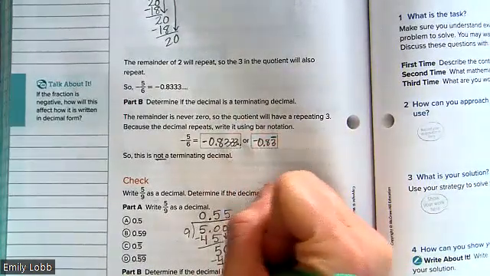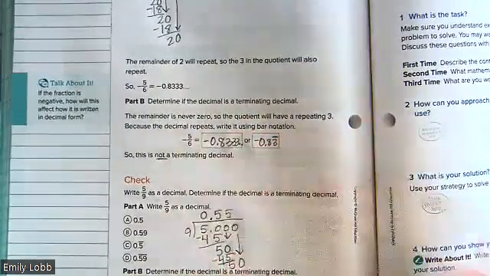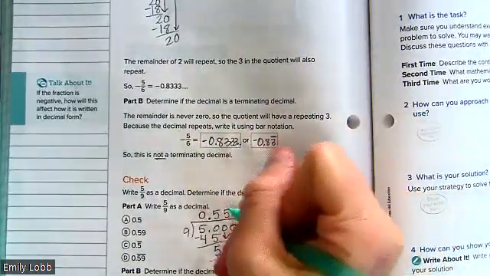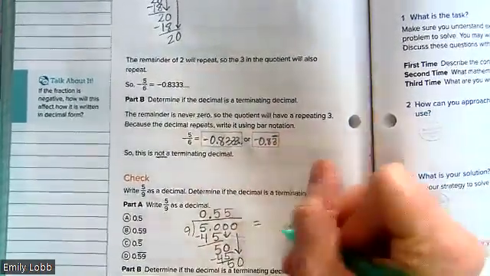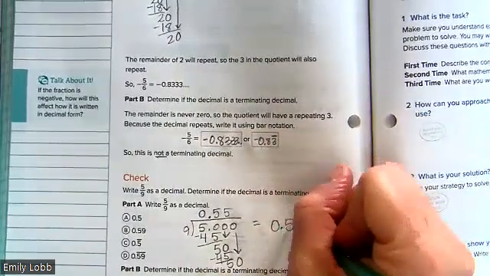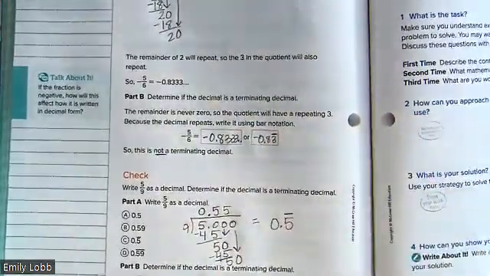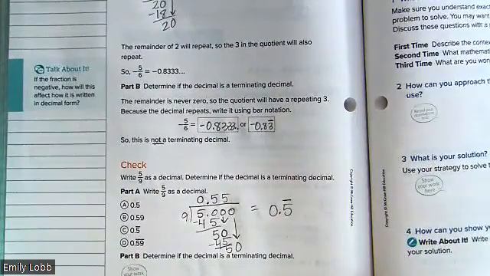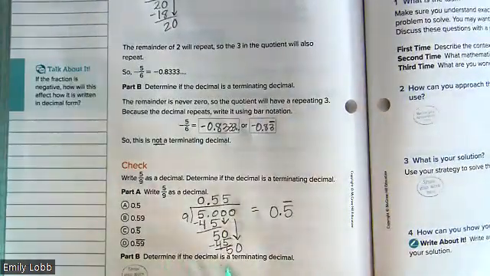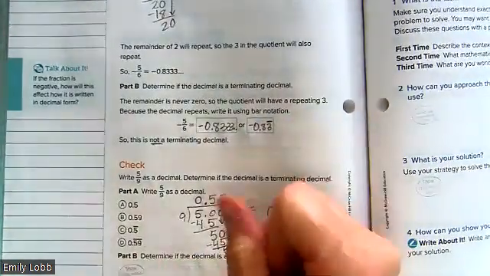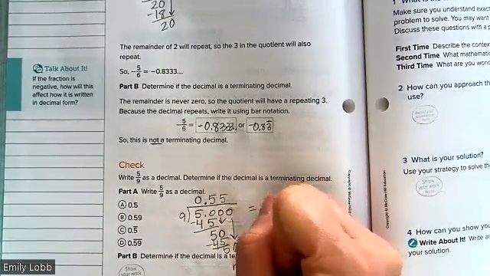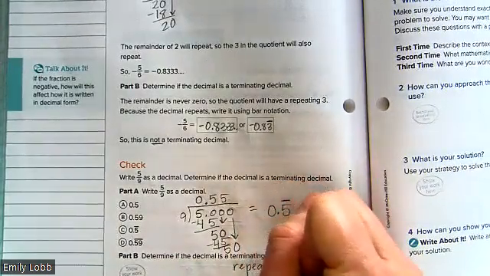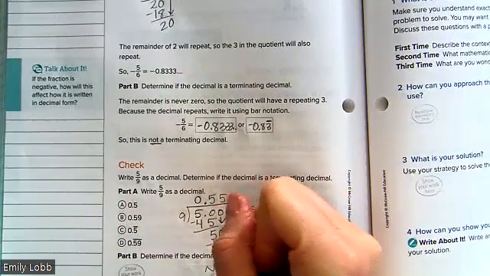So if the remainder is repeating, so is our decimal. So this is equal to 0.5 with the 5 repeating. Is it positive? It's positive. Determine if the decimal is terminating. No, it's a repeating decimal. So this would be no.